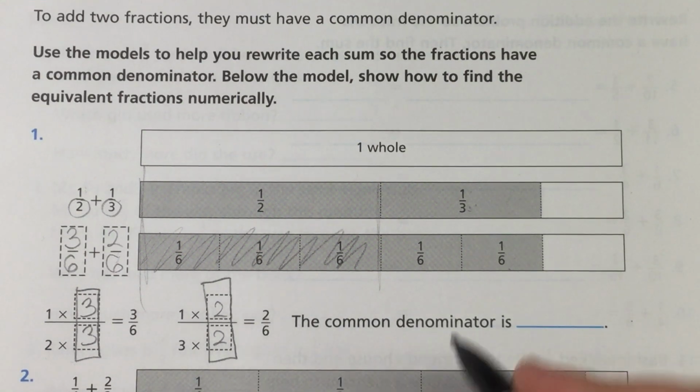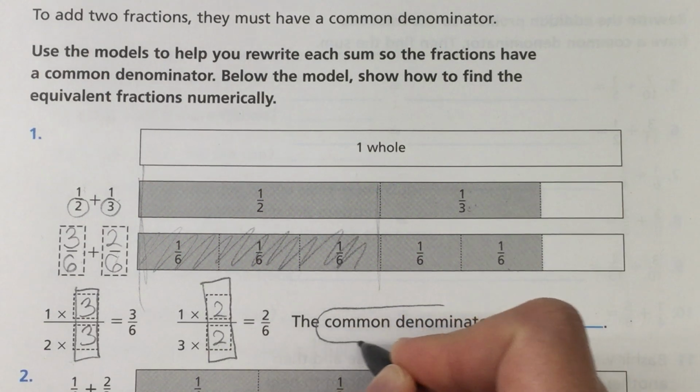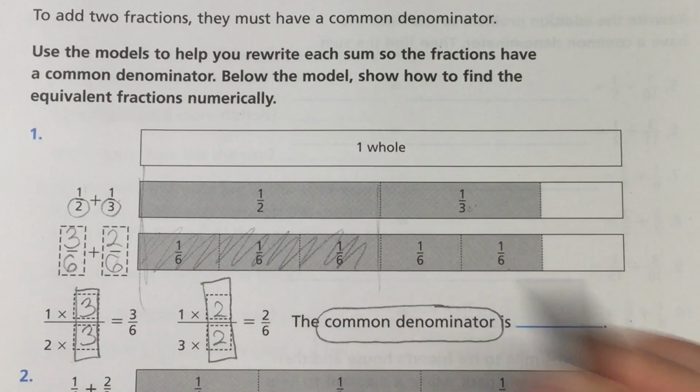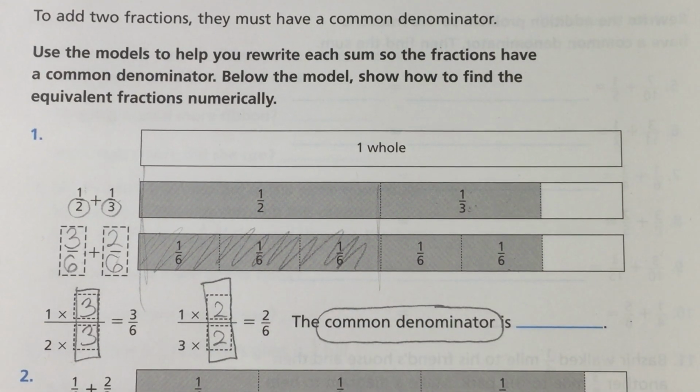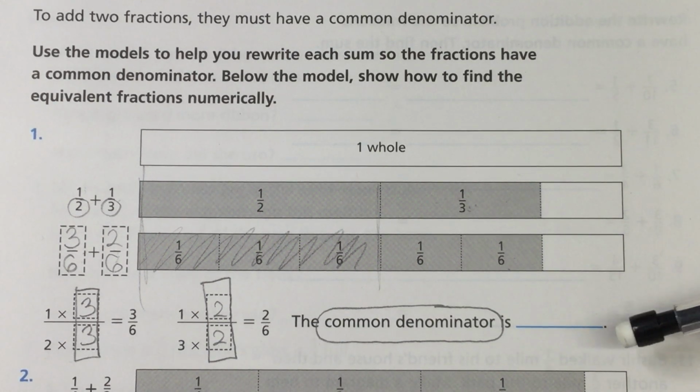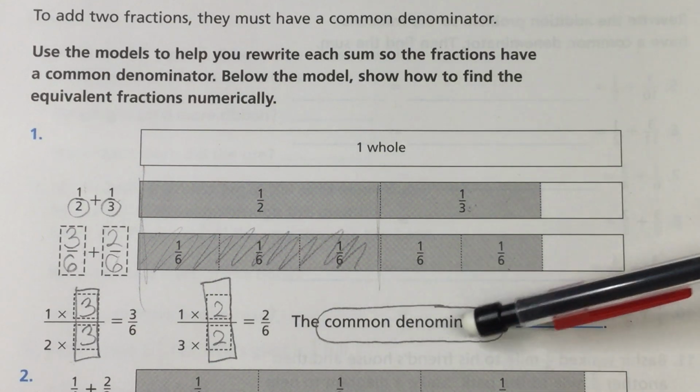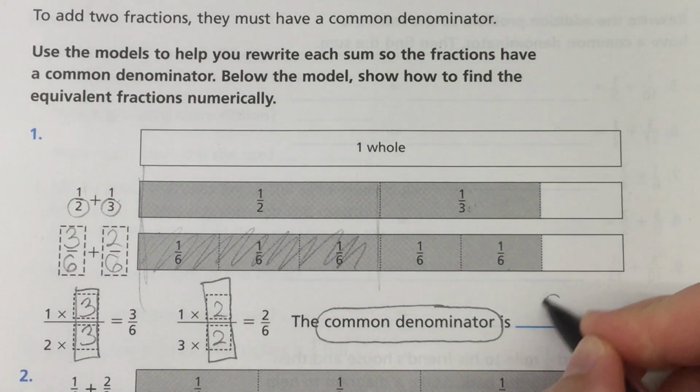The common denominator, go ahead and circle this. This is a very important phrase for you to know. You've heard me saying it quite a bit. You heard me saying it in 4th grade. Now it's time for you to be able to quickly identify this. Well, maybe not quickly all the time, but at least very accurately identify. The common denominator is 6. Why?